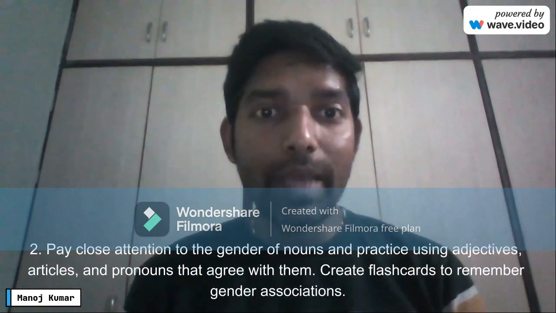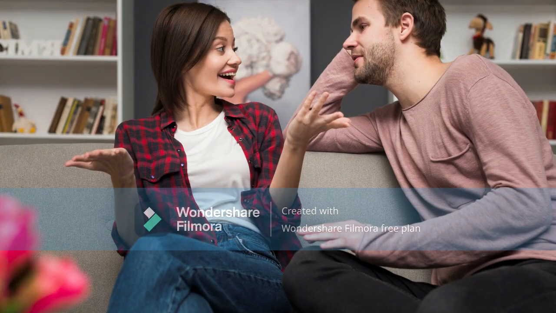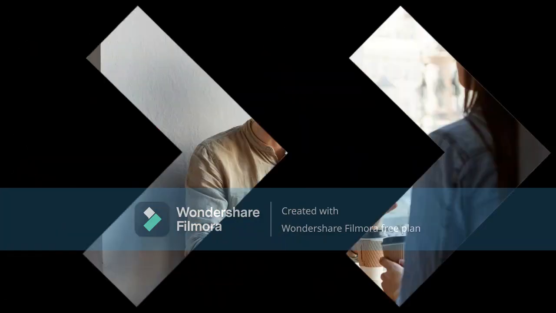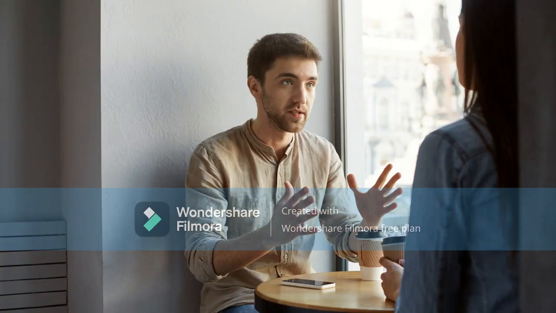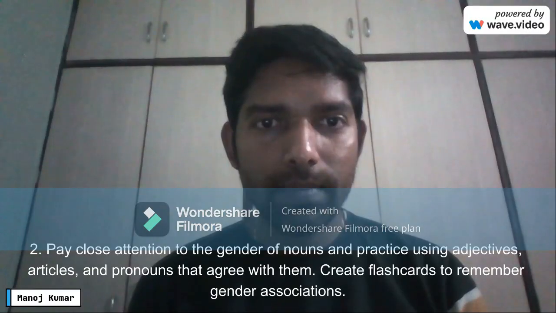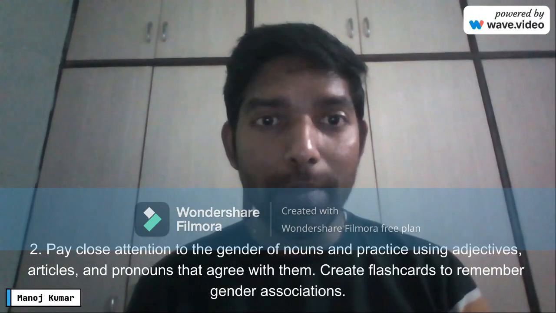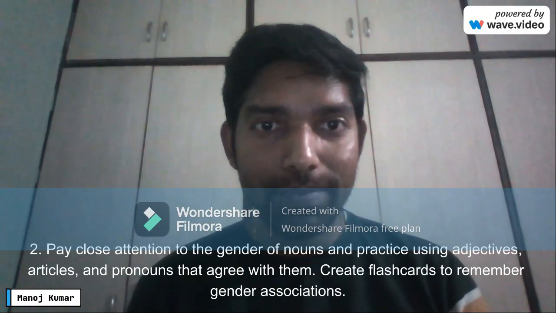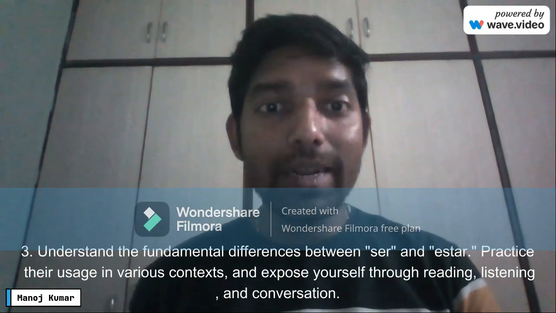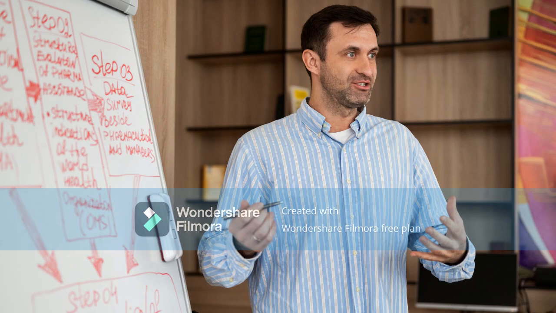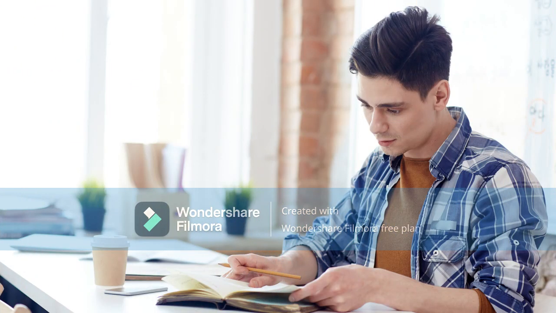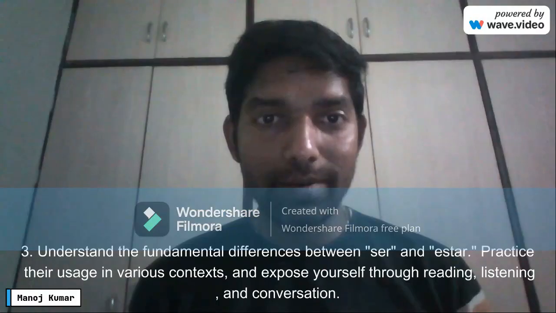Number two, pay close attention to the gender of nouns and practice using adjectives, articles, and pronouns that agree with them. Create flashcards to remember gender associations. Number three, understand the fundamental difference between ser and estar. Practice their usage in various contexts and explore yourself through reading, listening, and conversation.